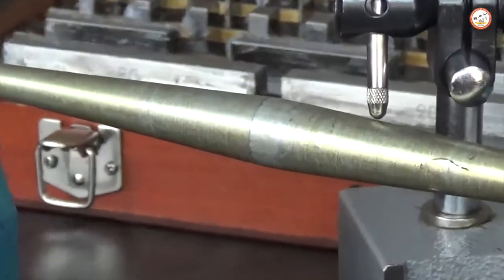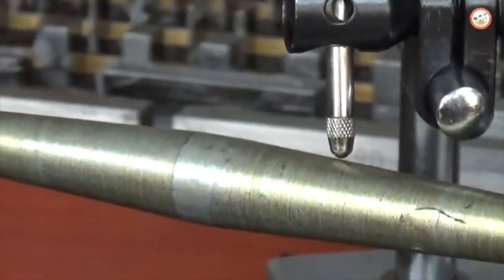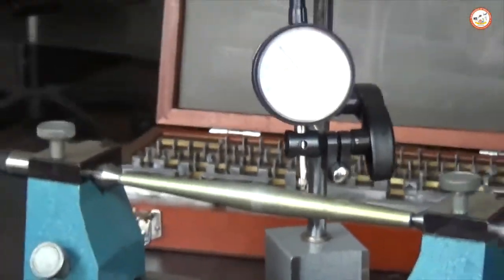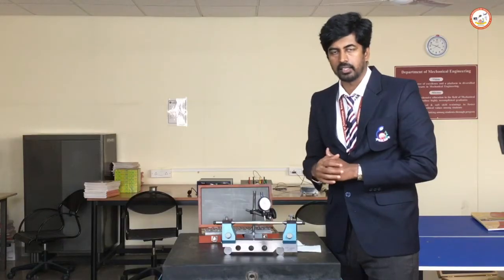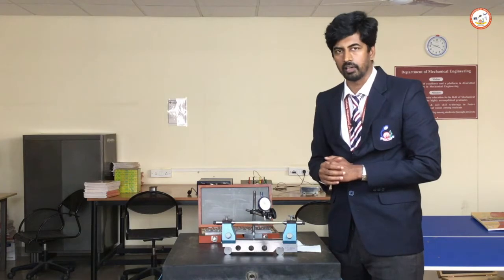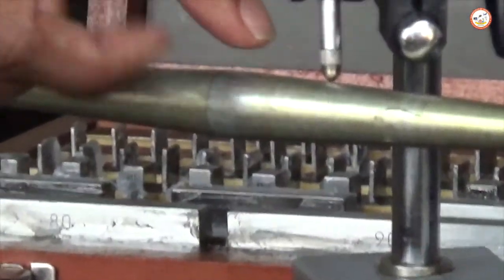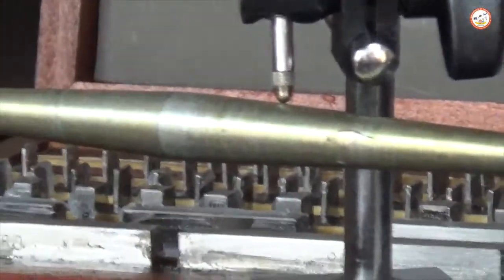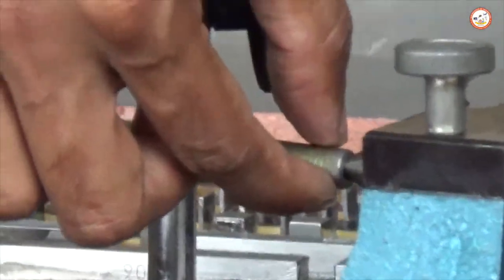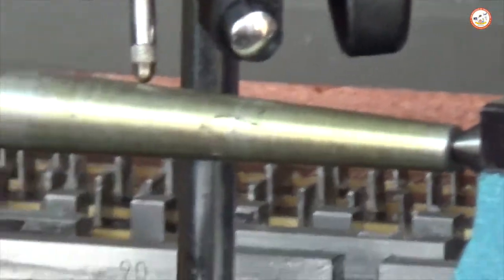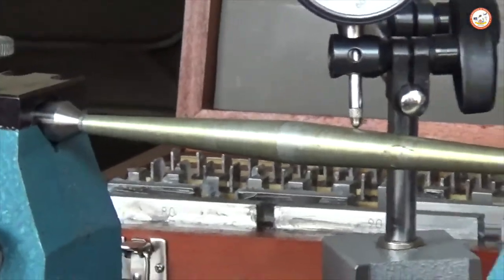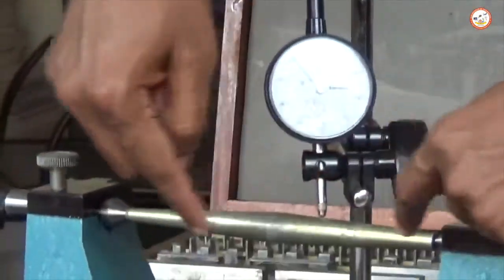and then using the formula alpha is equal to sine inverse of h by L, I find out the value of alpha. Similarly, I find out the theta value using capital D minus small d divided by 2L, where capital D is the biggest diameter, at the center of the specimen where the diameter will be more, and small d is the least diameter, that is the diameter of the least part of the specimen.